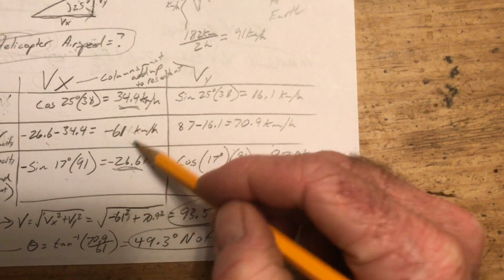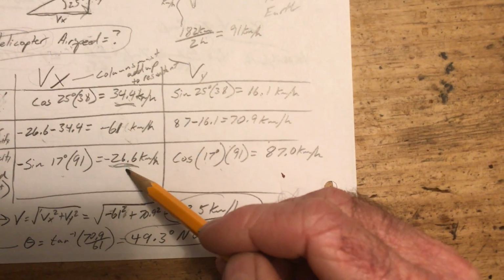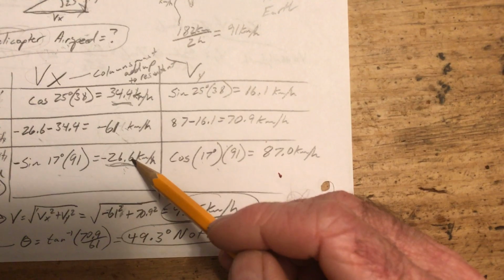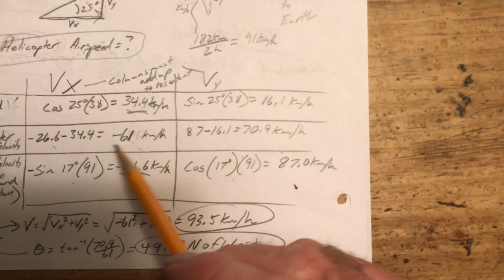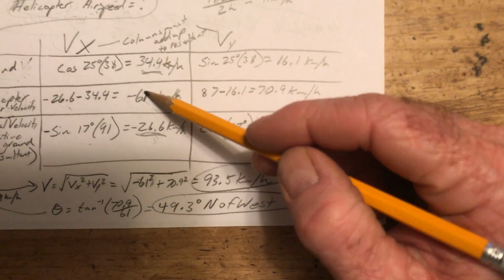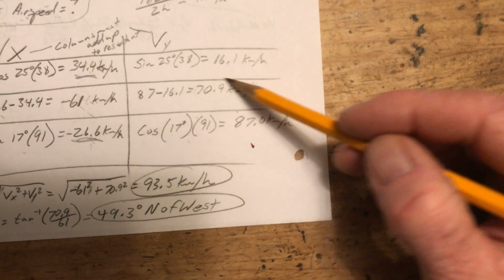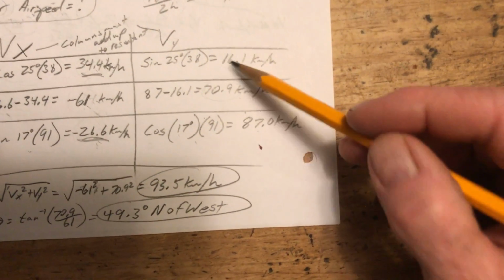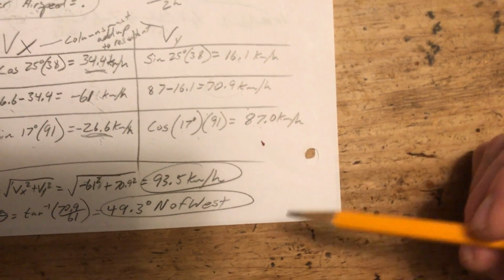So this negative 61 I arrived at by saying if this plus this equals that, then this one equals negative 26.6 minus 34.4. That's how I arrived at negative 61. So now this plus that gives me that, as it should. And here again, I came up with 70.9 by subtracting 87 minus 16.1. So now these two components add up to the resultant.